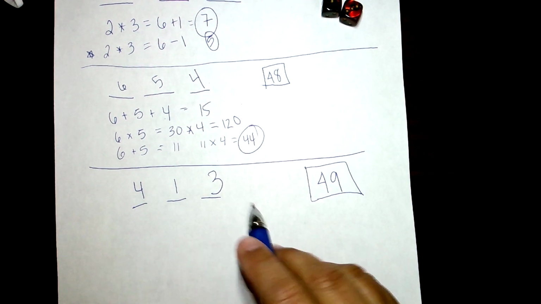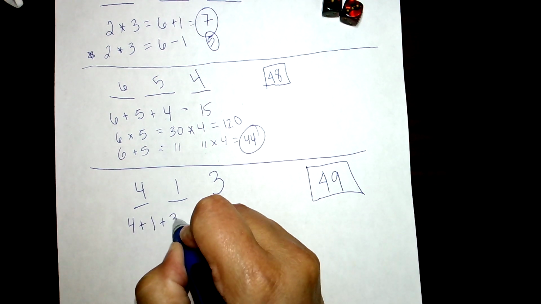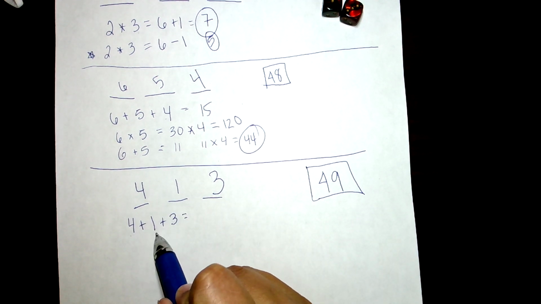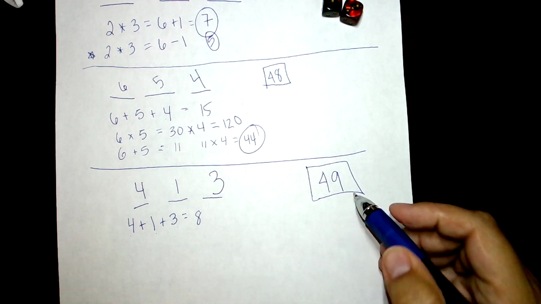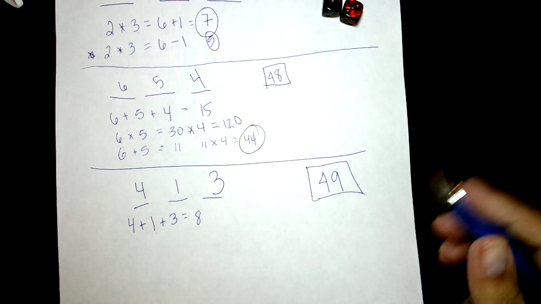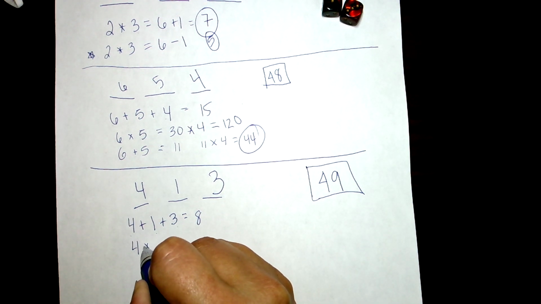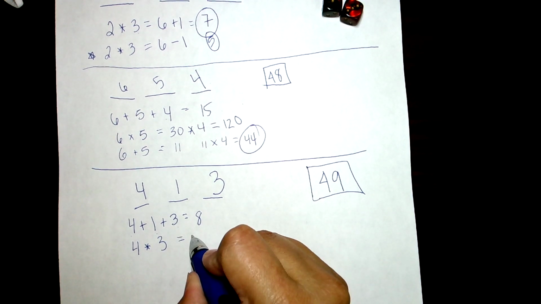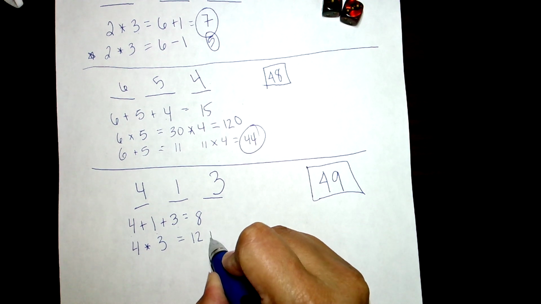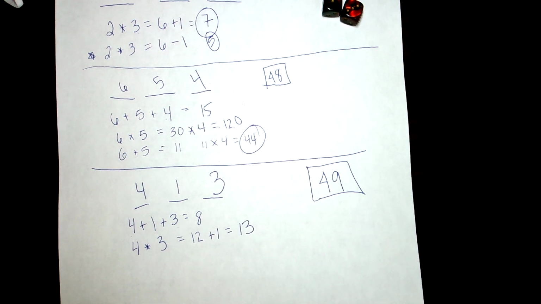And so I could go through here, and as a 2D, I could say, well, what if I just added them? 4 plus 1 is 5. 5 plus 3 is 8. Well, 8's nowhere near 49. So what might I be able to do then? Well, the other person might say, oh, well, what about 4 times 3? 4 times 3 is 12. And 12 plus 1 is 13. Somebody else might have another idea.